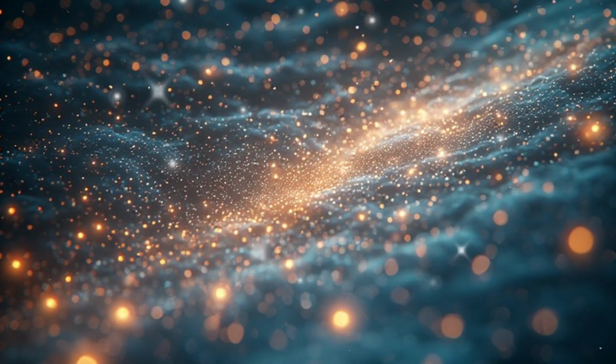Simulations suggest that dark matter filaments are remarkably thin compared to their length. A filament might be millions of light-years long, but only a few 100,000 light-years wide. These proportions give the cosmic web its characteristic stringy appearance.